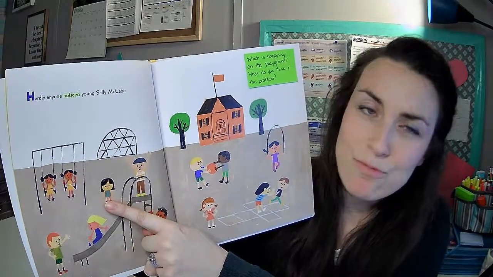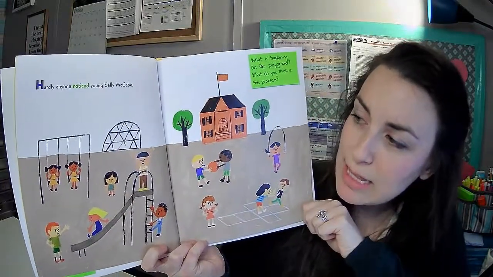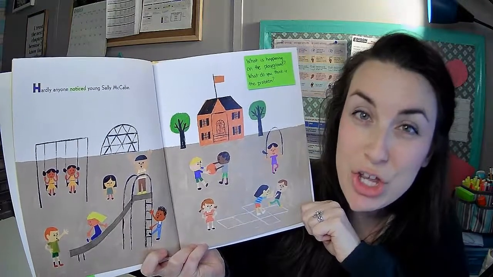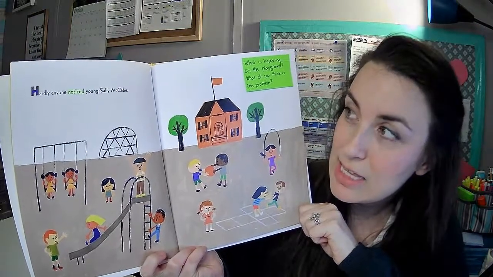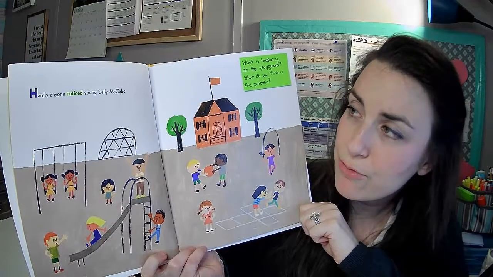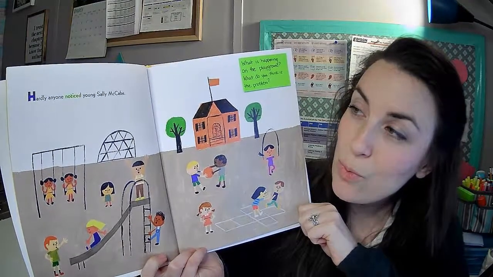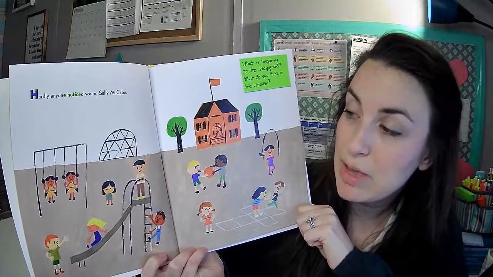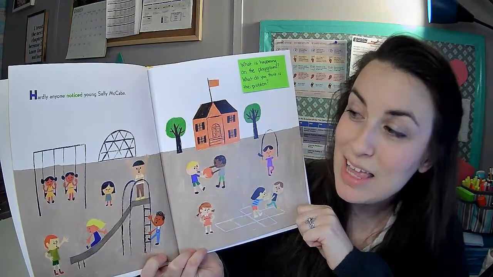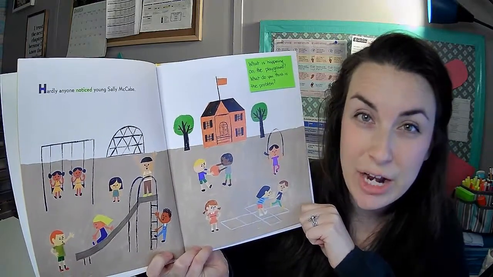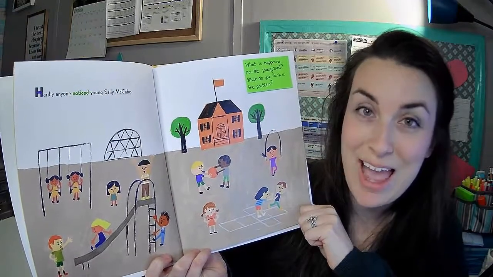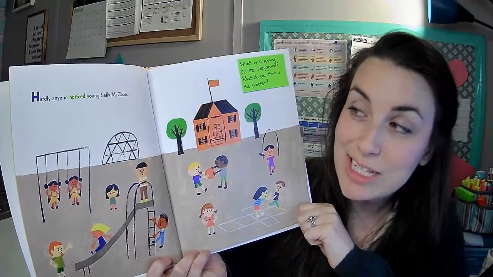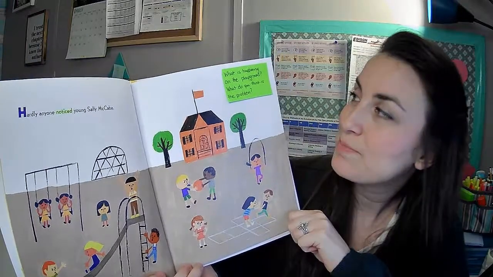Do you see how no one is playing with Sally? No one is even looking at Sally. Sally is all by herself. So when I say that hardly anyone noticed young Sally McCabe, I'm saying that hardly anyone is looking at her. They're not paying any attention to her. She's kind of just in the background.